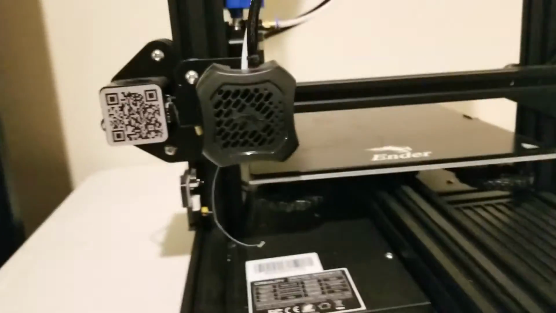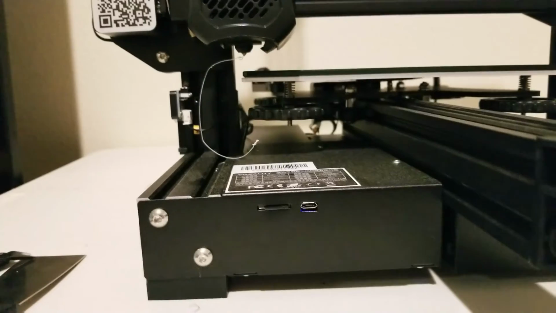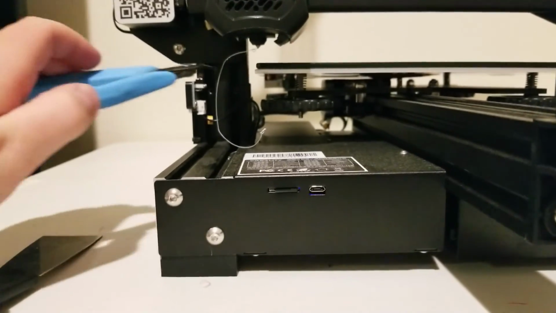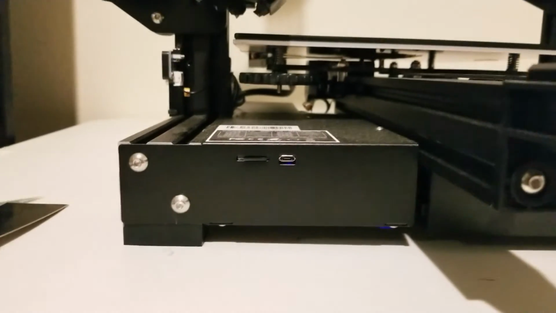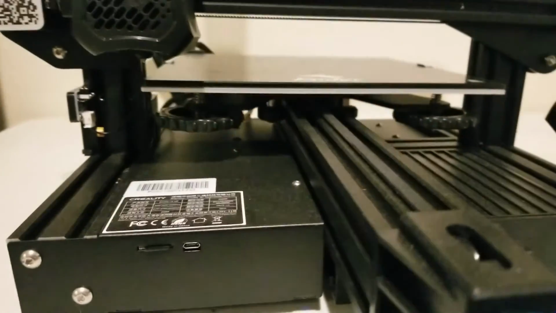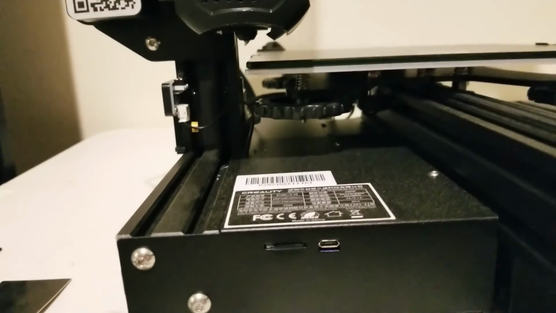Now we aren't done yet. 3D printing's kind of finicky, so you'll want to keep watching to make sure everything is going to plan. Here we go. The printer should start going all on its own now.